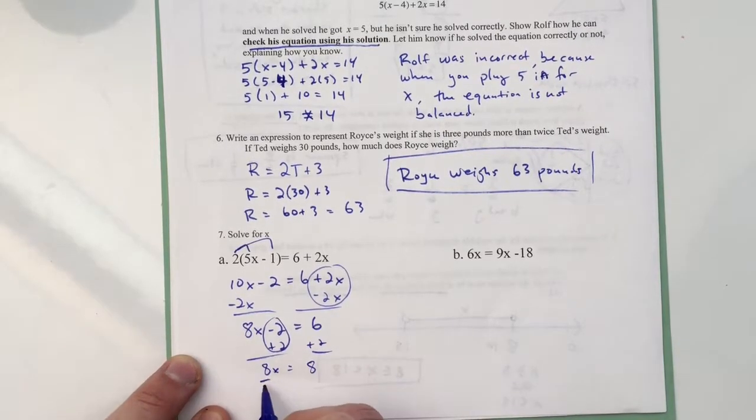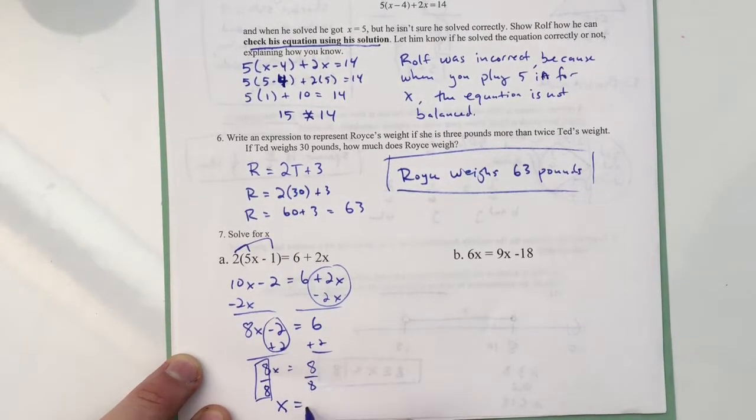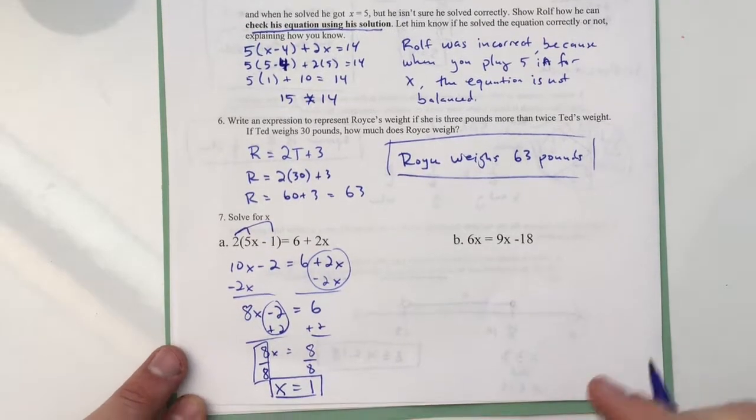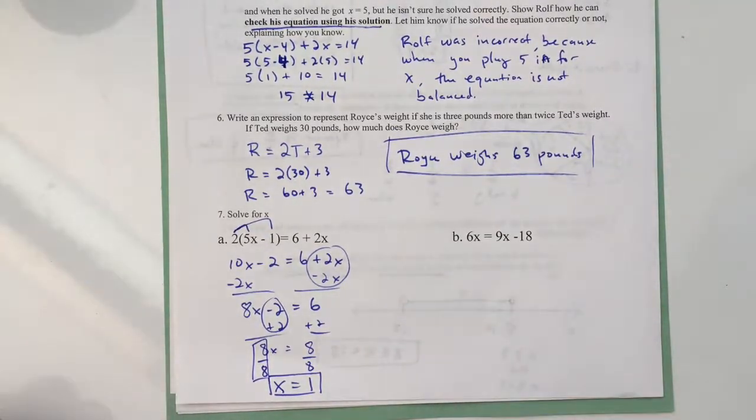I'm going to divide by the coefficient, which is 8. 8 divided by 8 is 1. 1 times x is x. And 8 divided by 8 is 1. So x equals 1. I recommend you also should have checked your answer here if you had time.